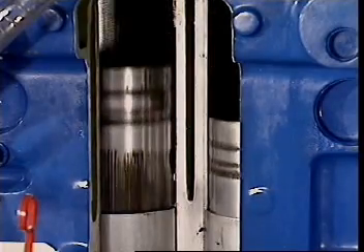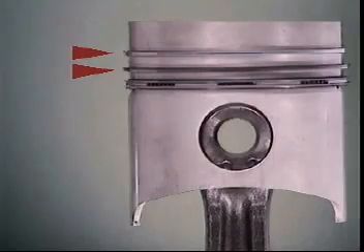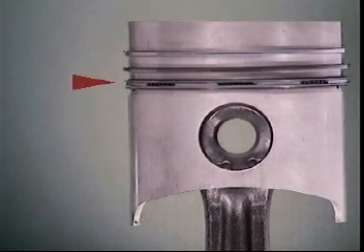This is done by piston rings, held in grooves in the side of the piston. The top two rings are compression rings. The lower ring is an oil control ring. It scrapes excess oil off the lower cylinder walls.